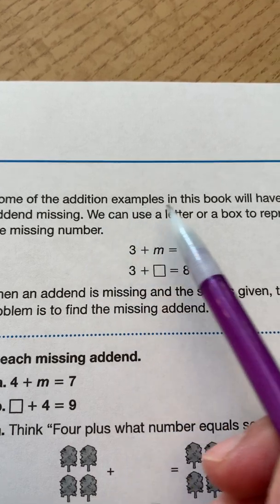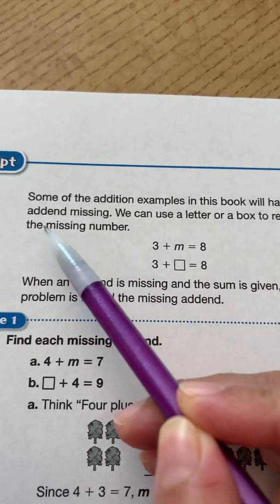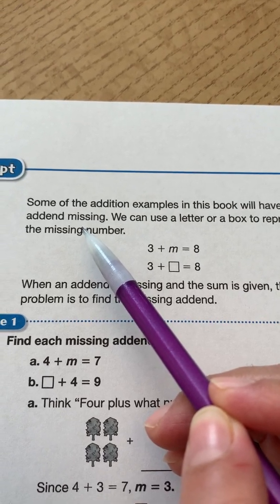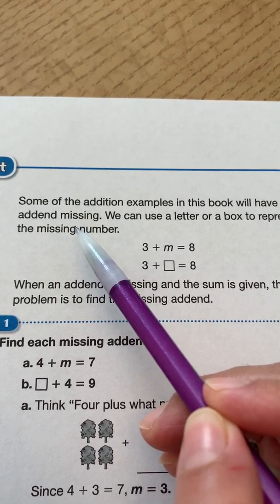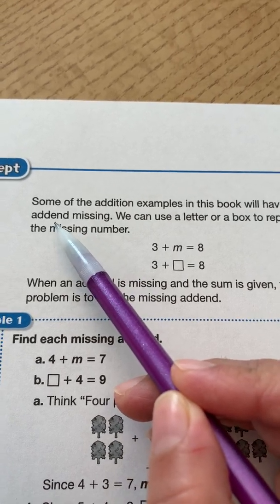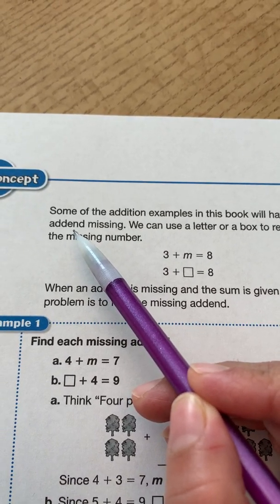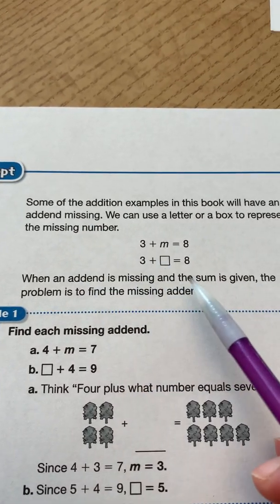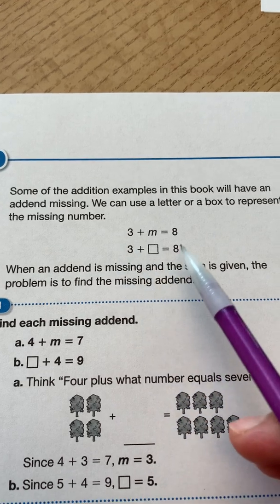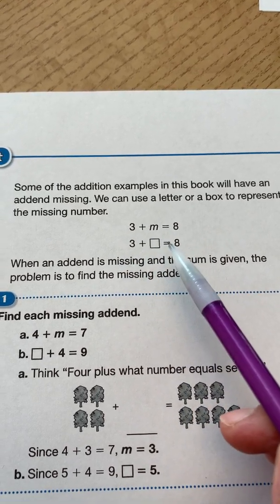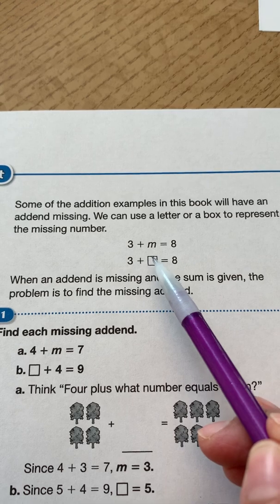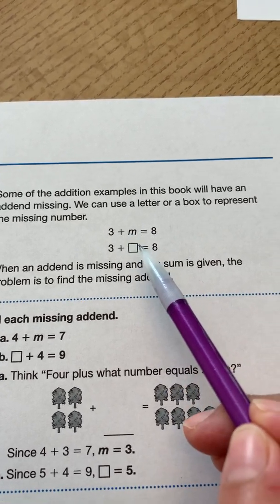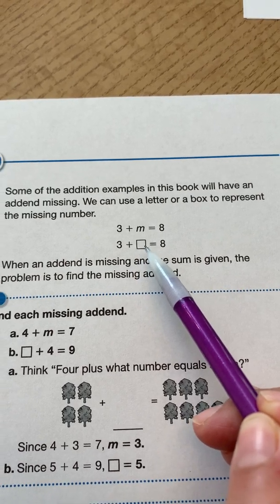Some of the addition examples in this book will have an add-in missing. Remember, the numbers that we use in an addition number sentence are called add-ins, right? So here we're going to work with number sentences that have a missing add-in, just like we see in this example. Now in algebra, they replace that missing add-in with a letter or a box.